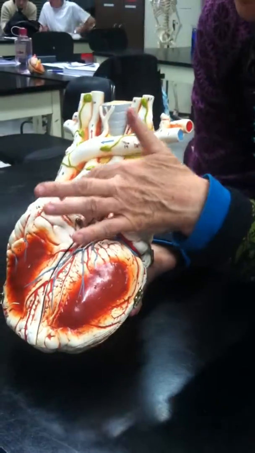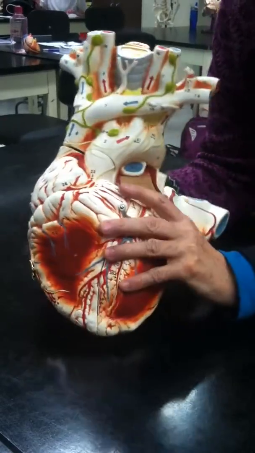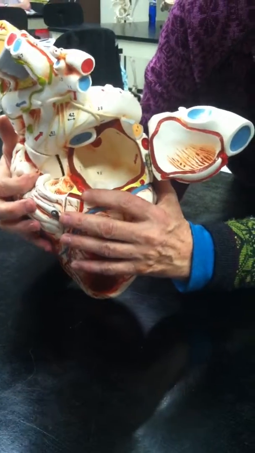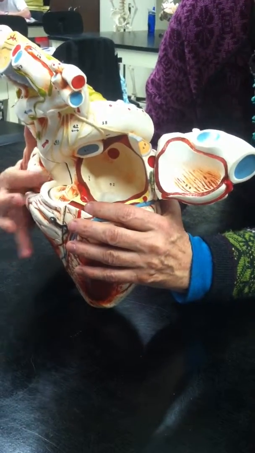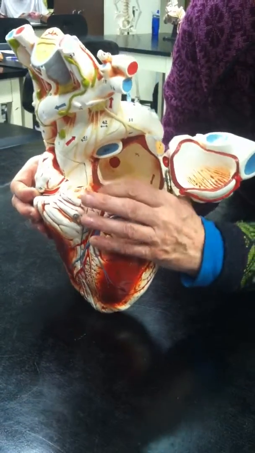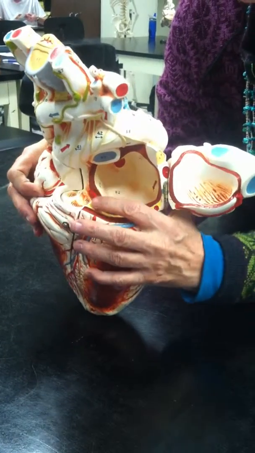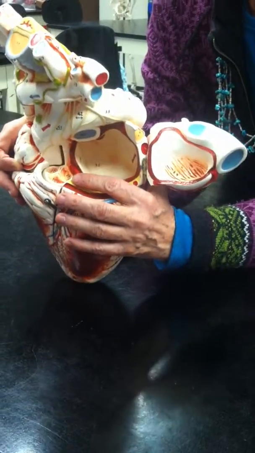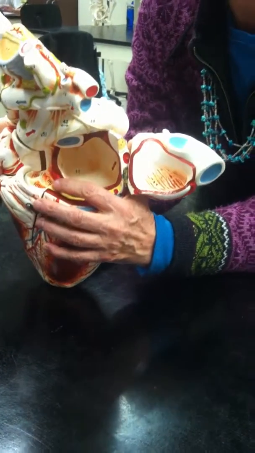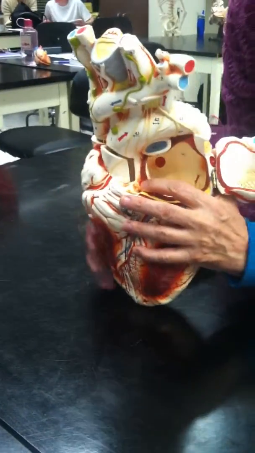Here is the aorta, and if I move the pulmonary trunk out of the way, you can see clearly that the very first branches off the aorta are the right coronary artery going to the right, see that red vessel, and the left coronary artery going to the left. So these are the first two branches off the aorta, which is why a blood clot that forms in the left atria from AFib could easily go into these coronary arteries and cause a heart attack. So anyway, right coronary artery, left coronary artery.